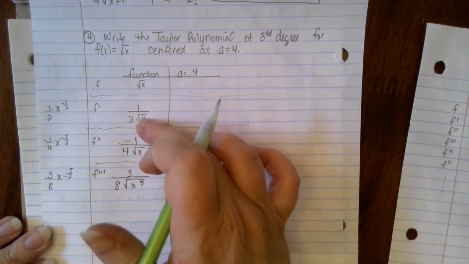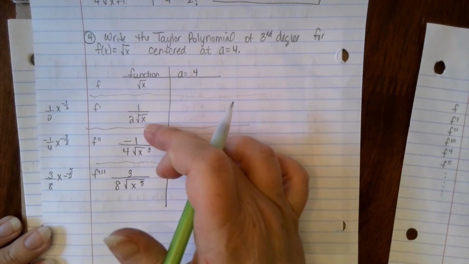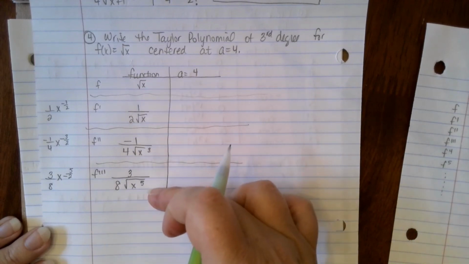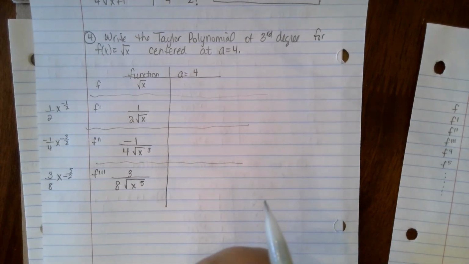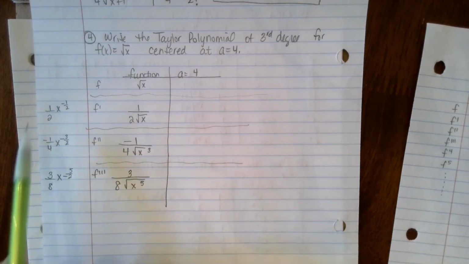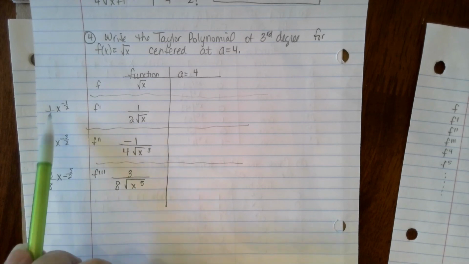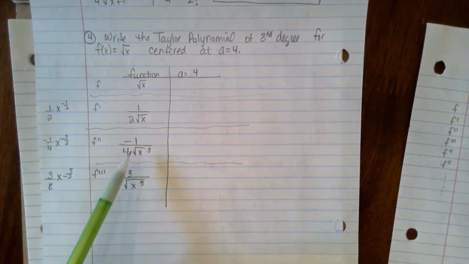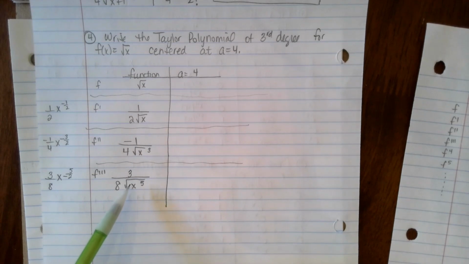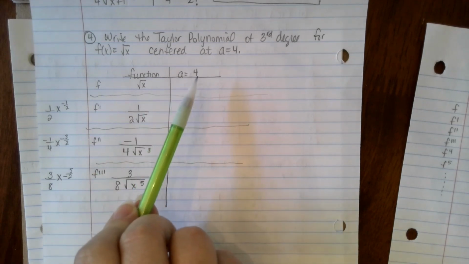All right, so there's my function, my first derivative, second derivative, third derivative. So I've done all the derivatives, and like I said, sometimes the derivatives get a little tricky, but just do them to the side or do them on a scrap sheet of paper, and do them with your exponents the way you know how to do derivatives, and then just rewrite them over with the radicals, because you do have to plug in now at this point a 4.